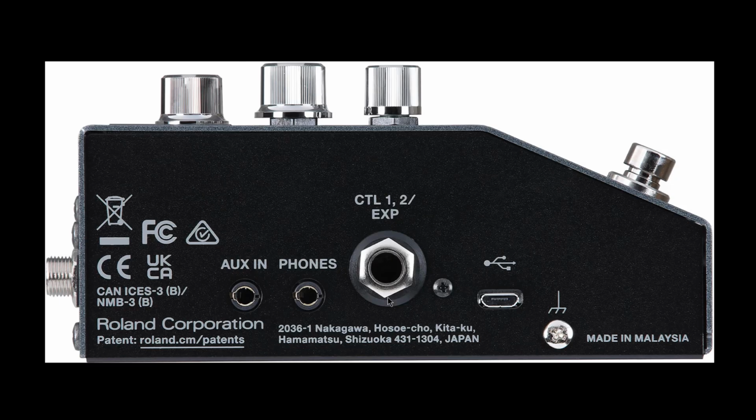After that, we have the control 1, 2, and expression jacks. Using these jacks, you can connect a foot switch and use it to switch the solo SW on or off, or switch the memories with this. So using the jack as an expression, you can connect an expression pedal and use it to control the amount of gain or volume of the effect sound.